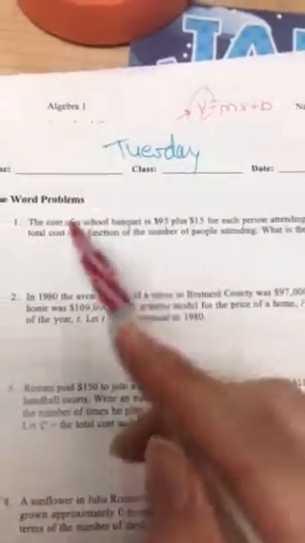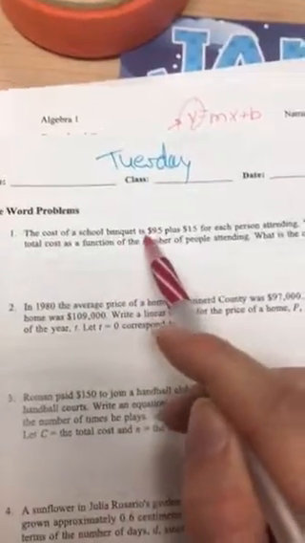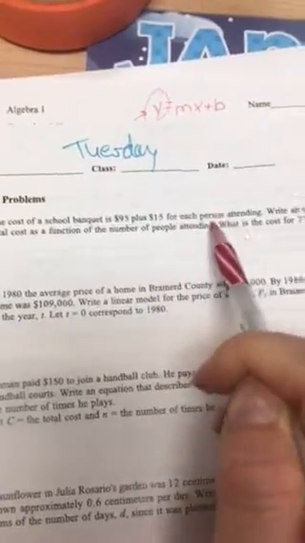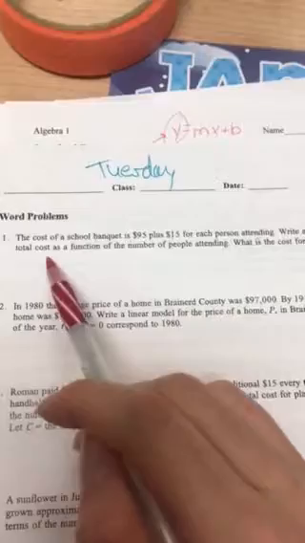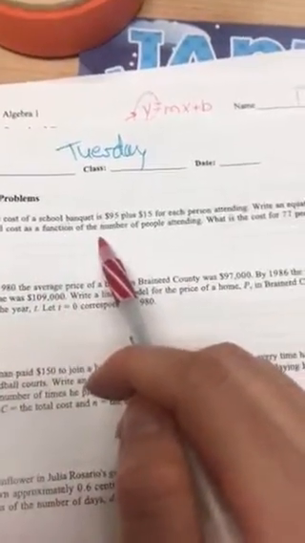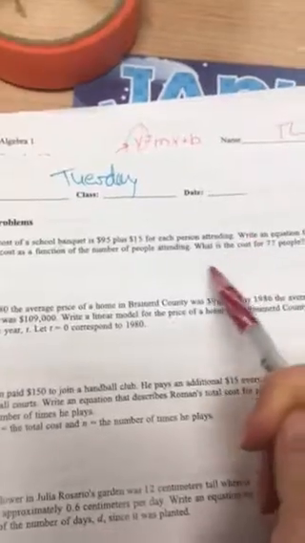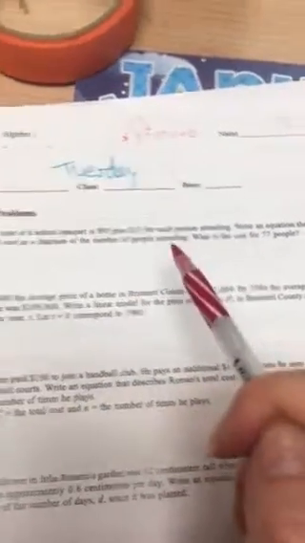So if we look at number 1, it's really important to read the whole thing first to see what's going on. So the cost of a school banquet is $95 plus $15 for each person attending. Write an equation that gives the total cost as a function of the number of people attending. What is the cost for 77 people?